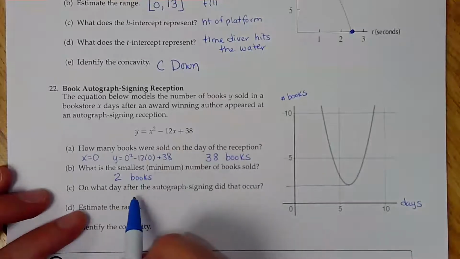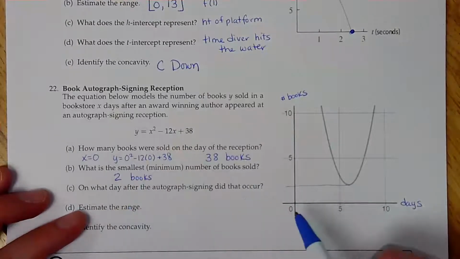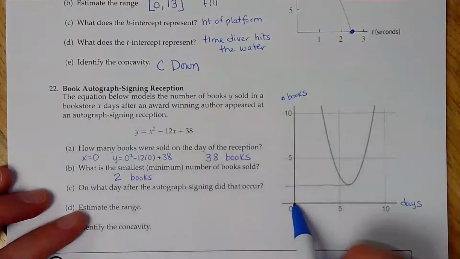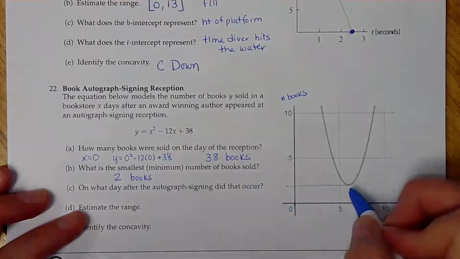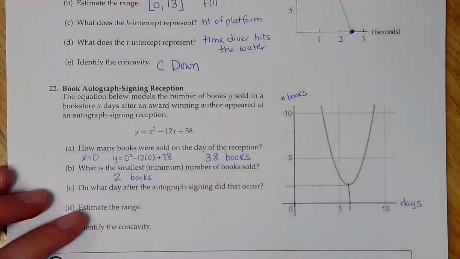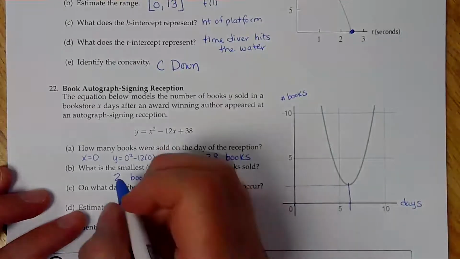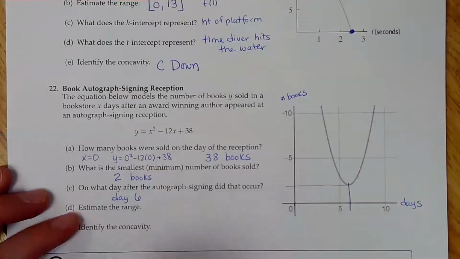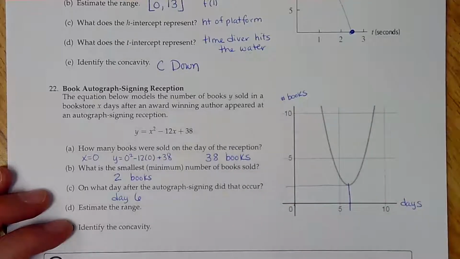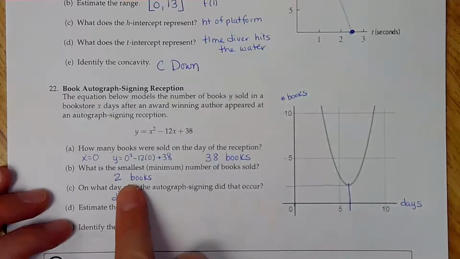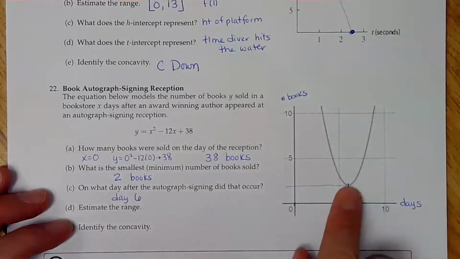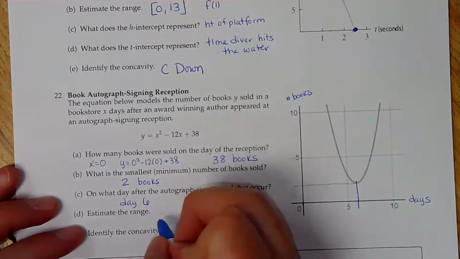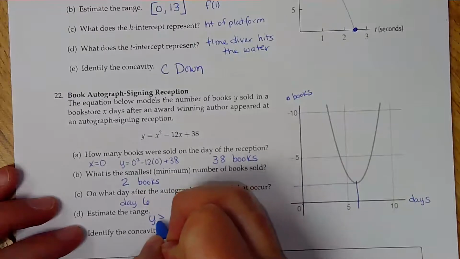And then on what day after the autograph signing did that occur? So day 0 is when the autograph signing occurred. And this is at the 6th day. So 6 days after the autograph signing. All right, and then estimate the range. So the range is going to be that dependent variable, the number of books. And we already found out that the smallest number of books is 2. So we know that y has to be greater than or equal to 2.